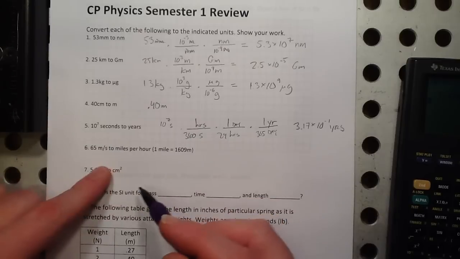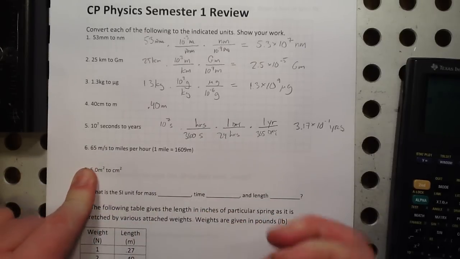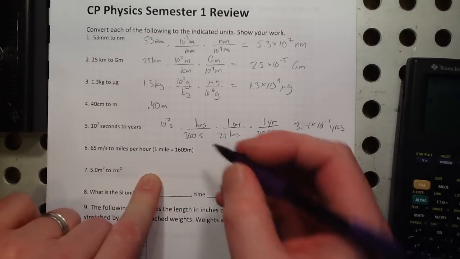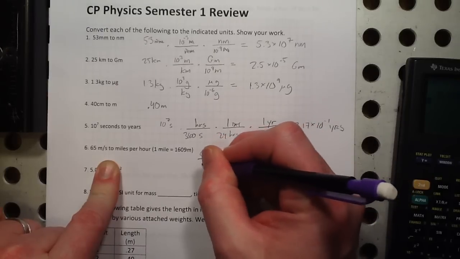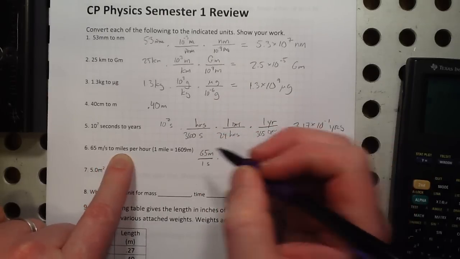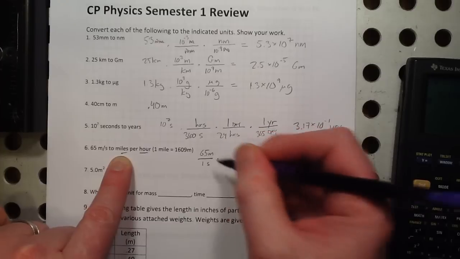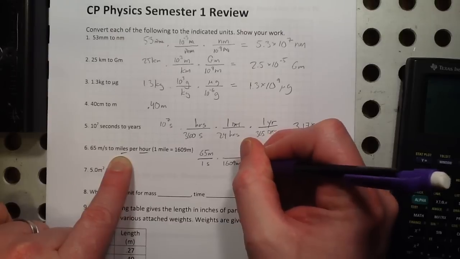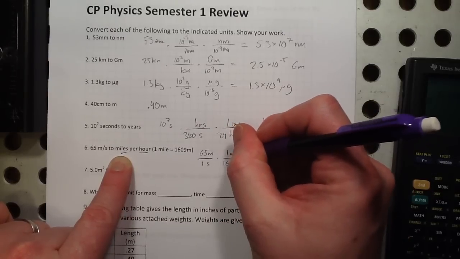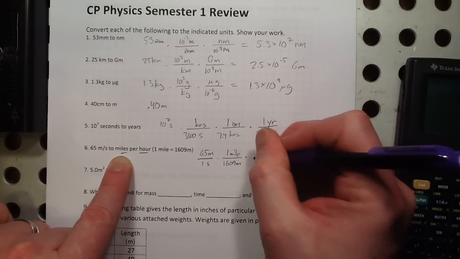Okie dokie. Meters per second to miles per hour, and given that conversion, so I've got 65 meters per second. So I want miles per hour, so let's get rid of the meters first. I know that there's 1,609 meters in 1 mile.